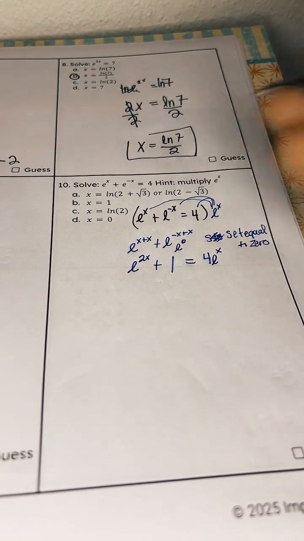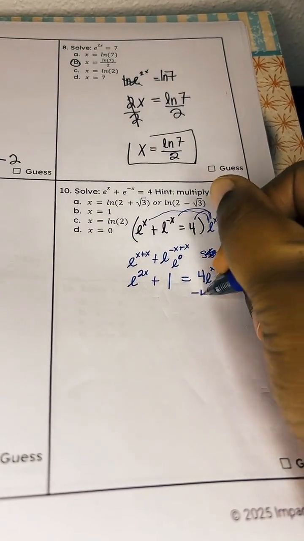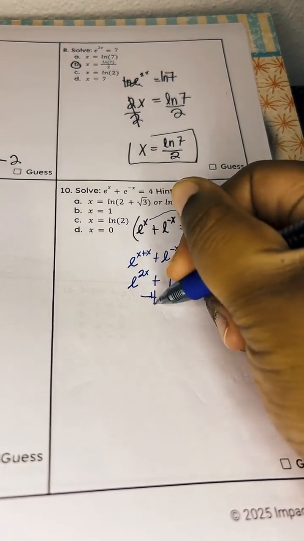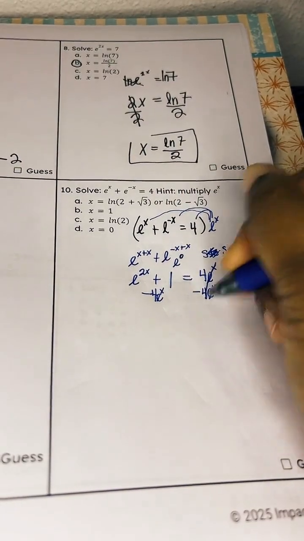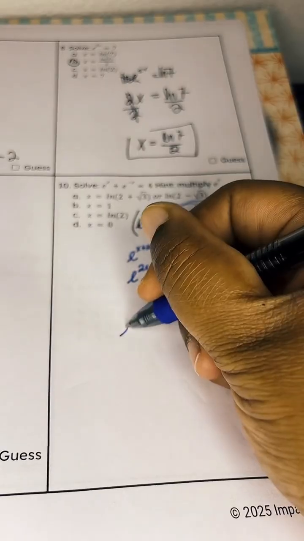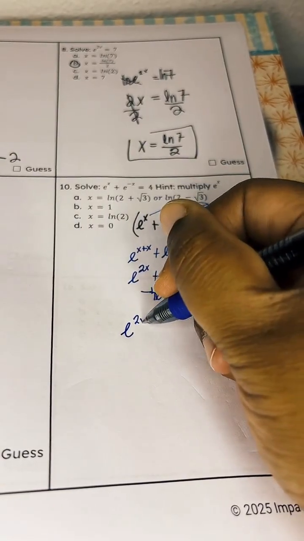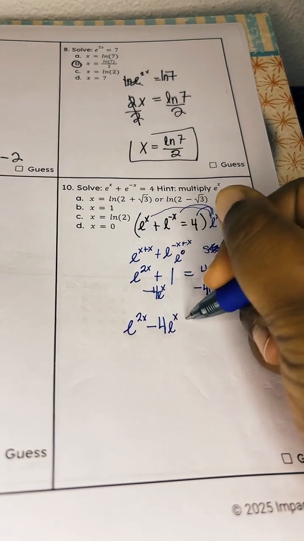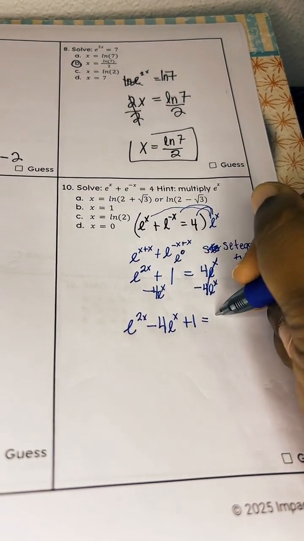The opposite of positive is minus. And we're going to subtract 4e to the x from both sides. So we got e to the 2x minus 4e to the x plus 1 equals 0.